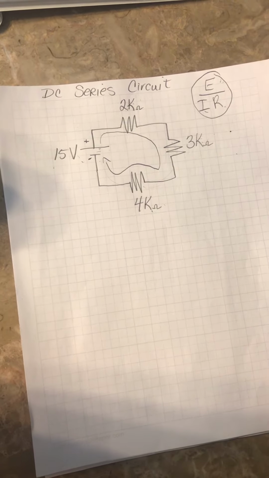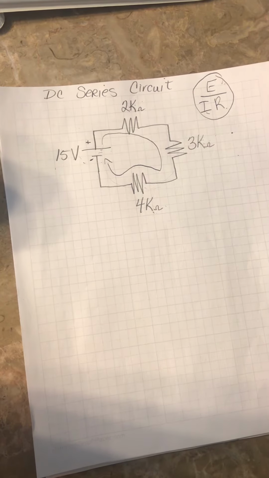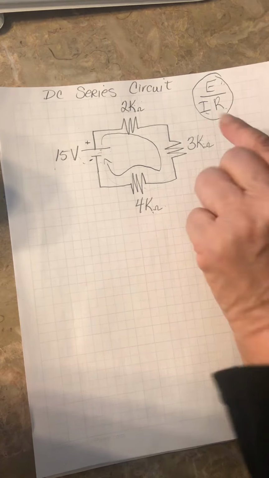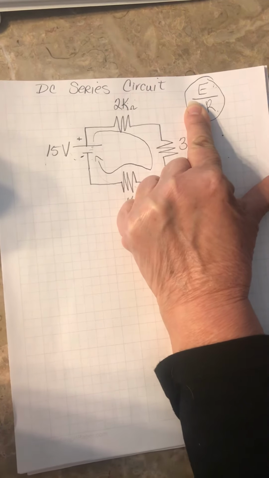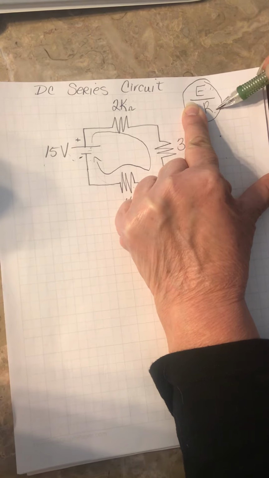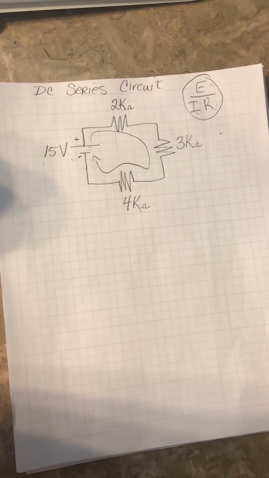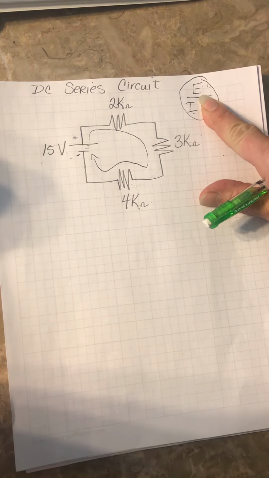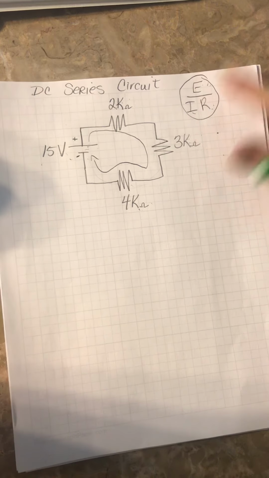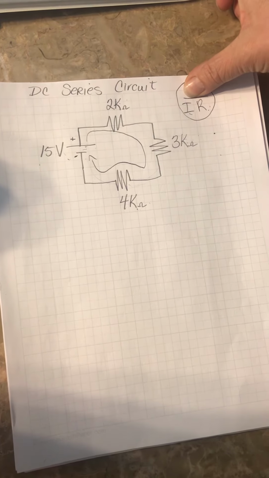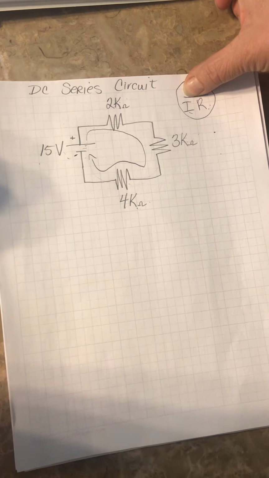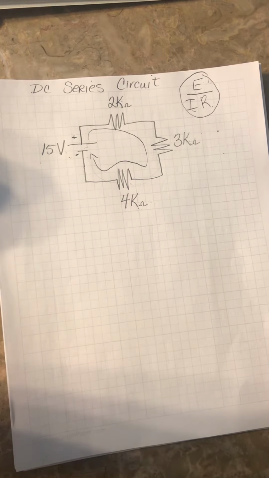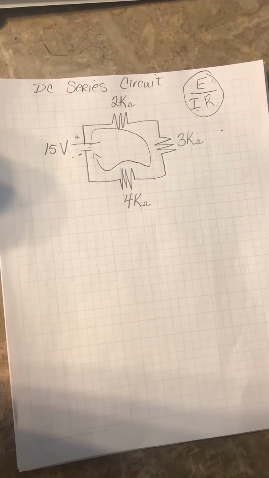If you want to get the voltage or the current, you cover what you want. So let's say, for instance, I want to get I. I cover I, and it's E total divided by R total will get you I total. If I wanted total resistance, it's E divided by I gives you R. If I want E, it's I times R. So current times resistance.